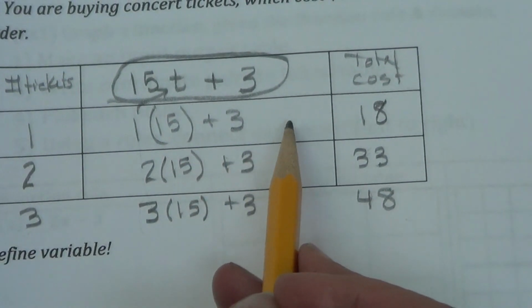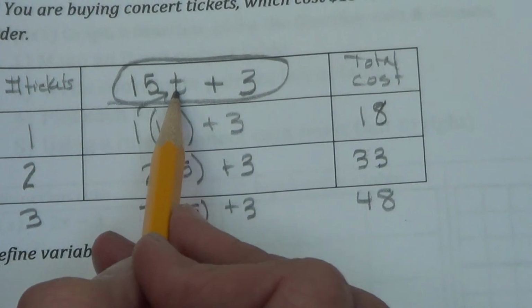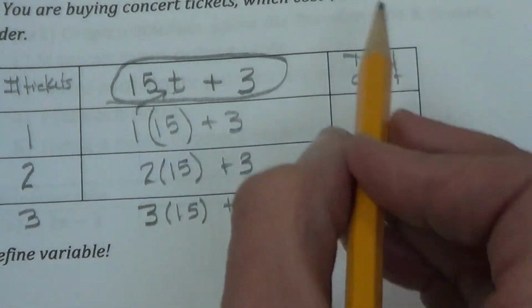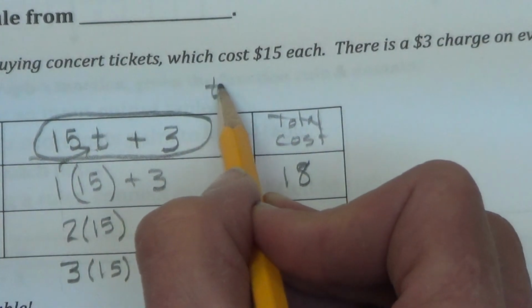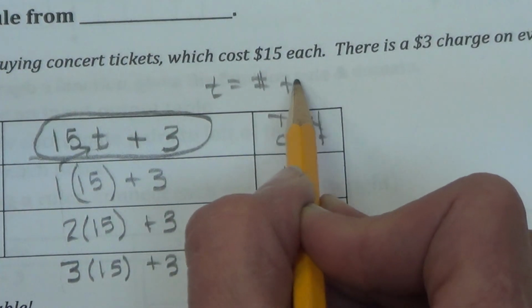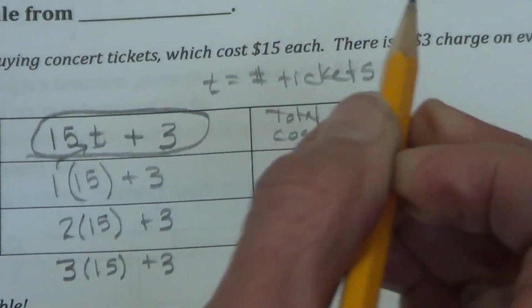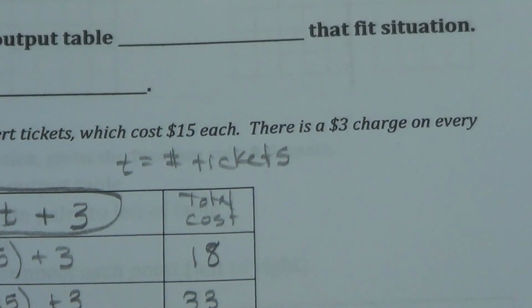15t plus 3 is our expression. We do need to say what the t represents. T equals number of tickets. Thank you very much. That concludes 1.6.